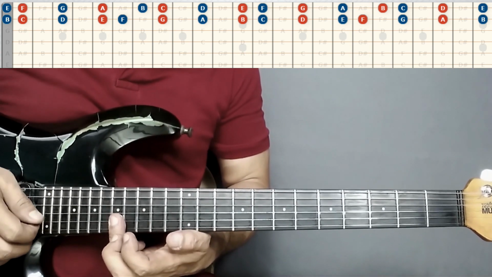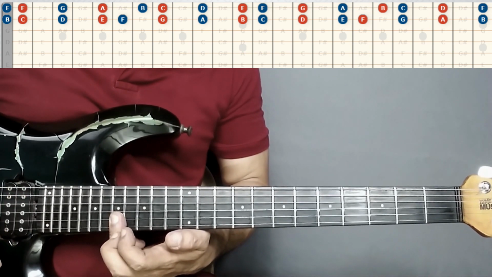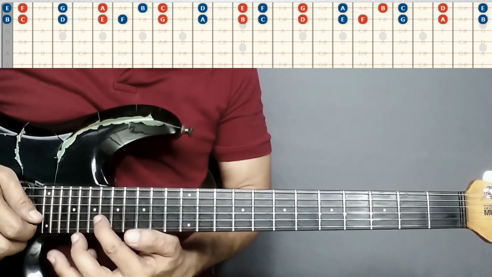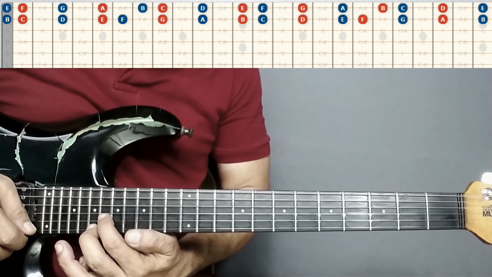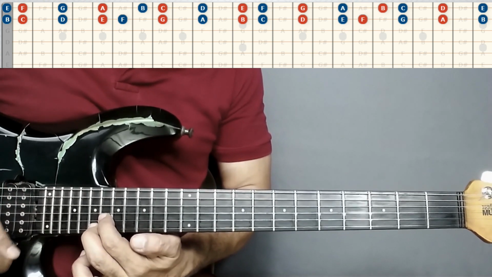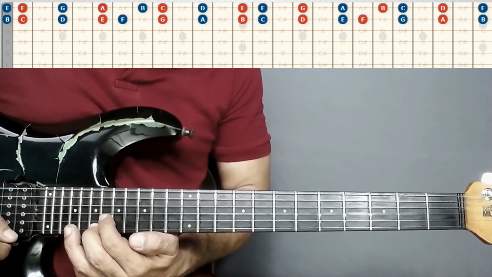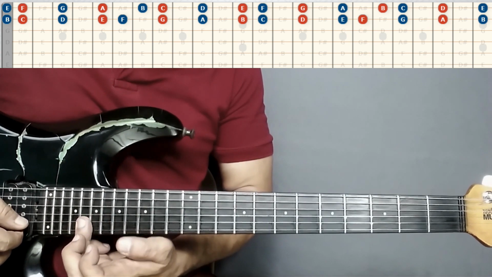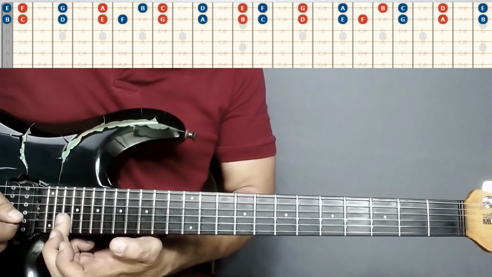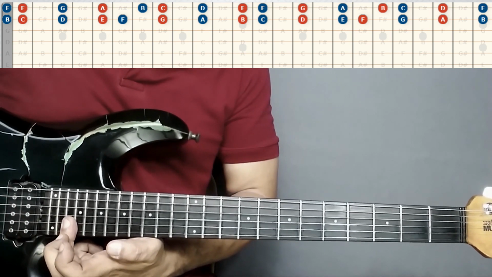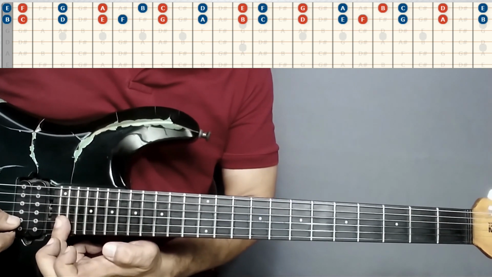We have perfect fourth on the 17th fret, and on the second string 18 and first string 19, we have an augmented fourth. Again on the 20 we have another perfect fourth, 22 perfect fourth, and 24 we have another perfect fourth.